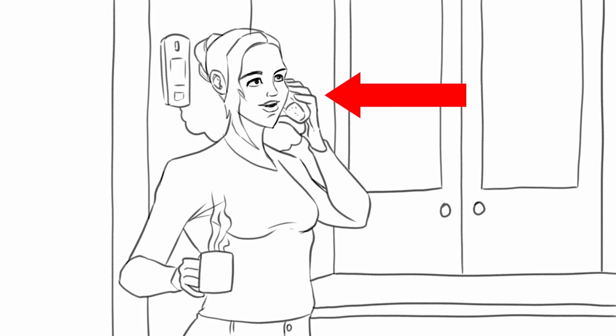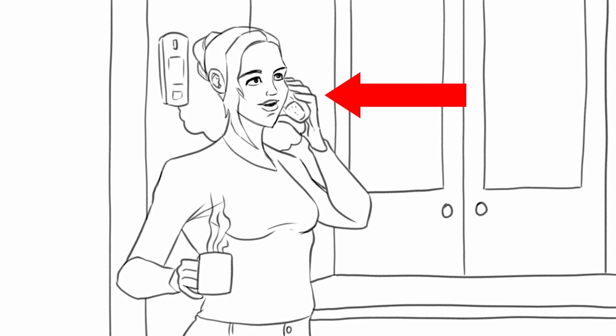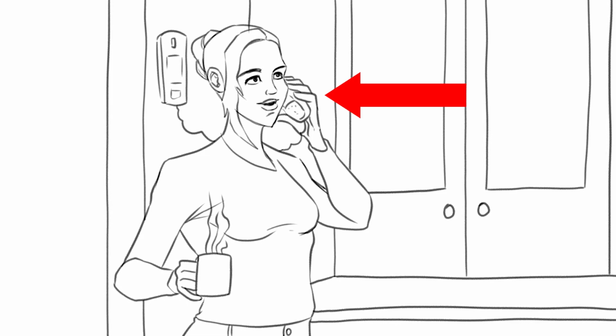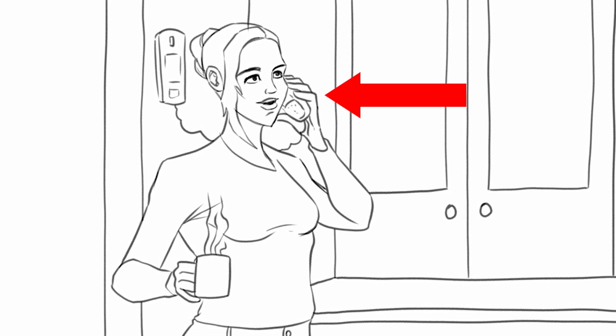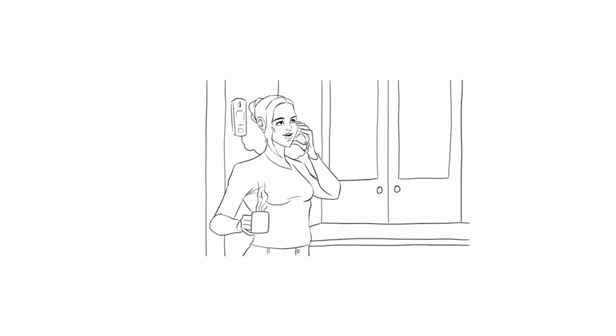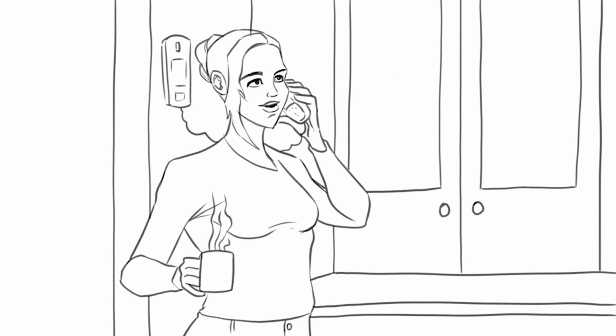We can see that she's talking on the phone, and judging from her facial expressions, she's talking to someone she knows or is just a happy character, or both. If we went for a wide shot here, then it would be more difficult to tell, which is why the medium shot is the preferred one to choose for this.